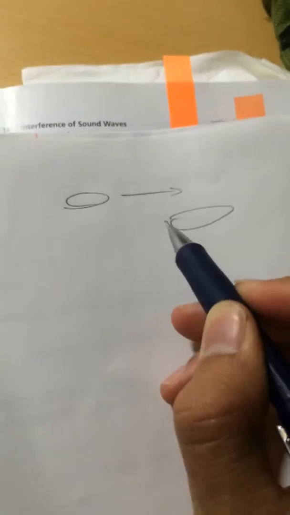So, there are two trains. I'm just going to use ovals to depict these two trains, and train 1 is here, this is 2. Train 1 has a speed of 130 kilometers an hour, so we need to convert that to meters a second because these equations all work with the SI units.